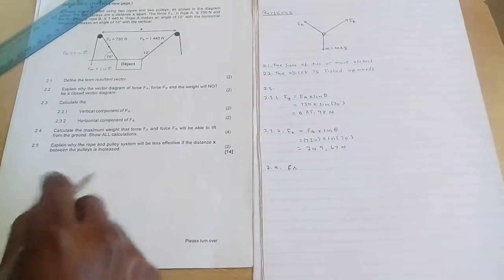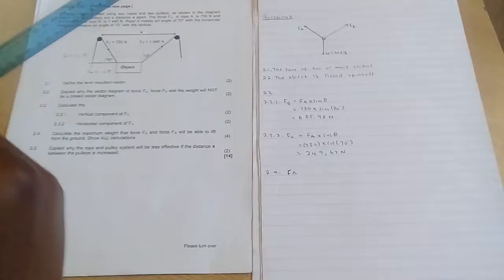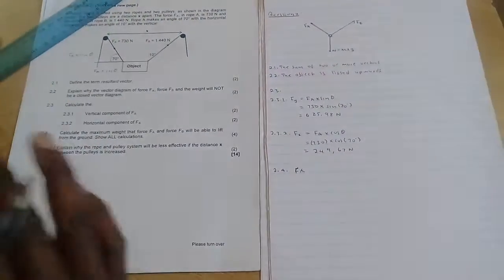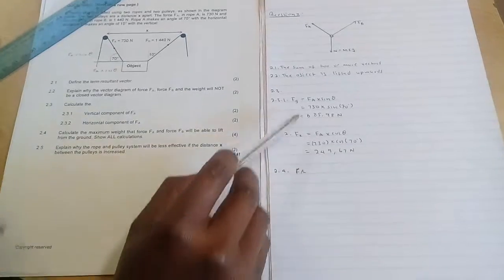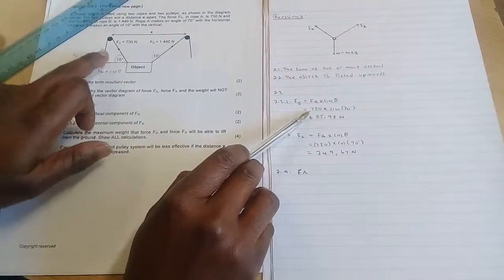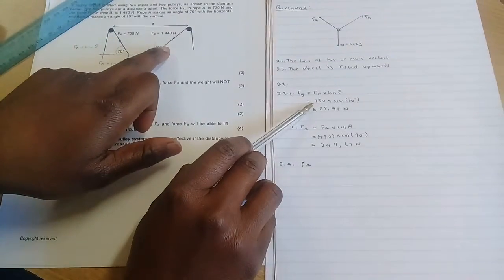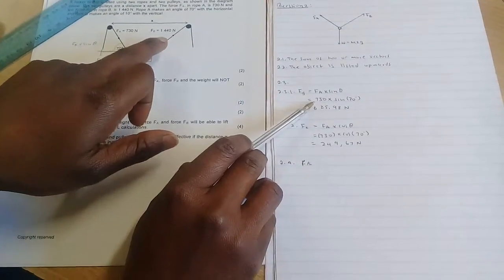Now remember guys, it is only the vertical components that will lift the object from the ground. It is only the vertical components. Now we've already got one vertical component, of force Fa. Now we need to get the second component, of force Fb.